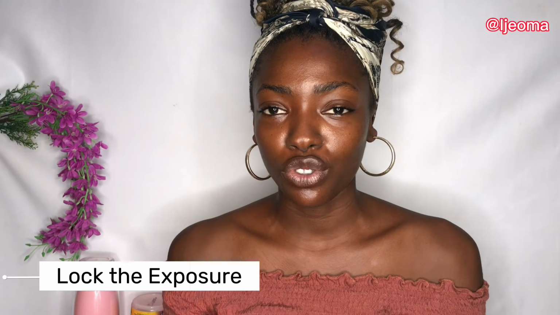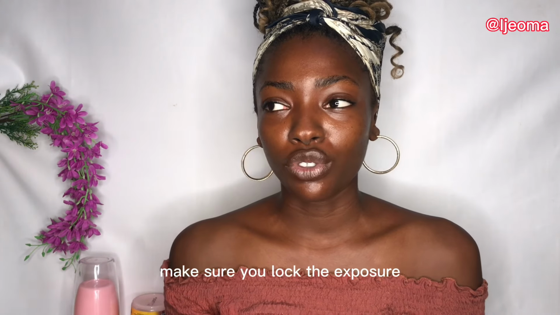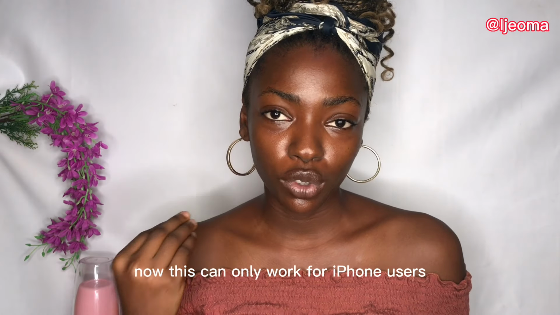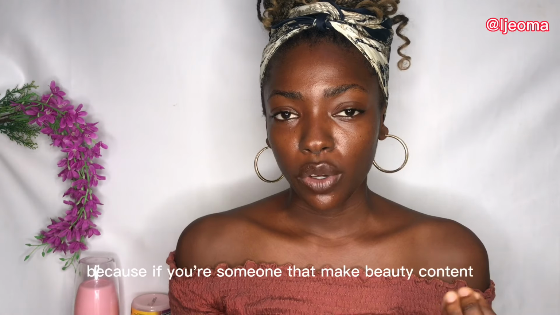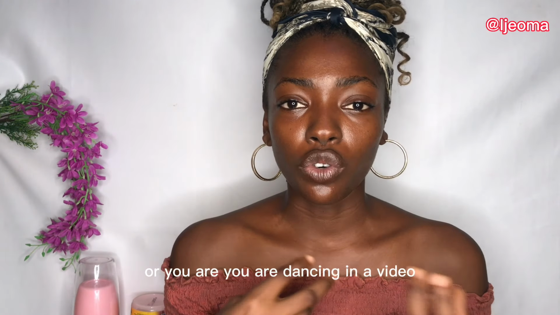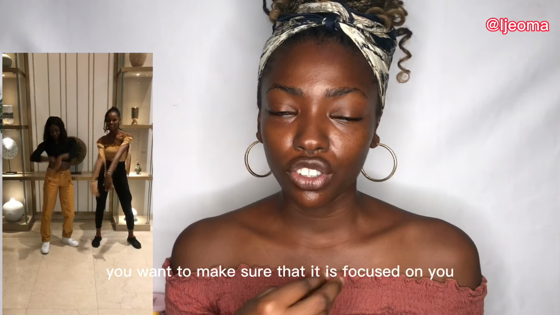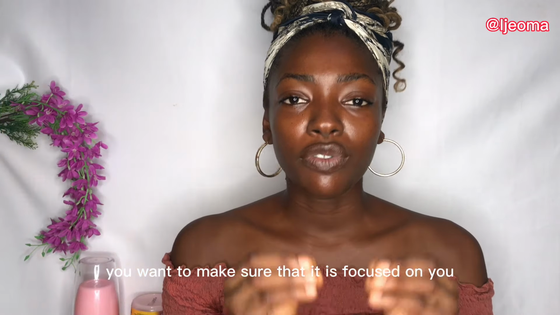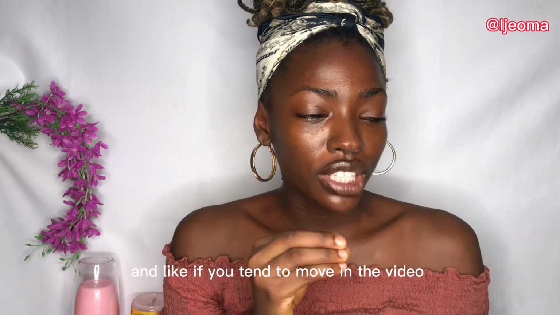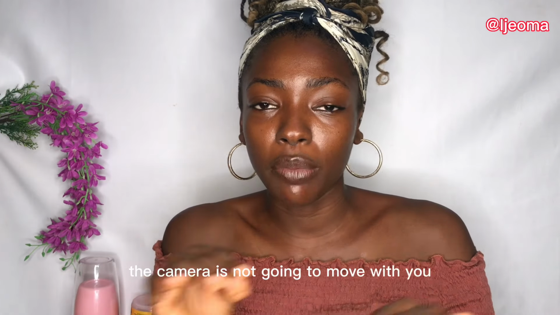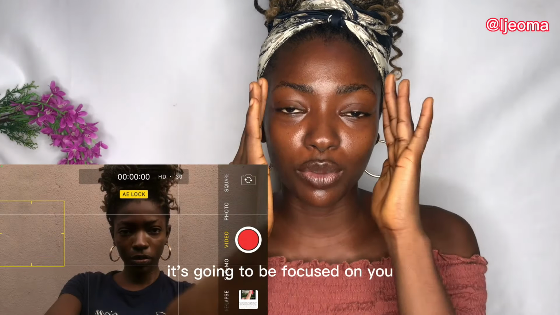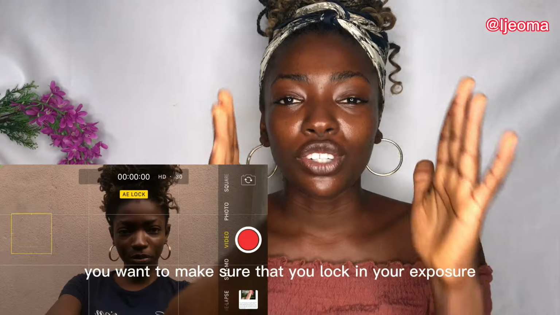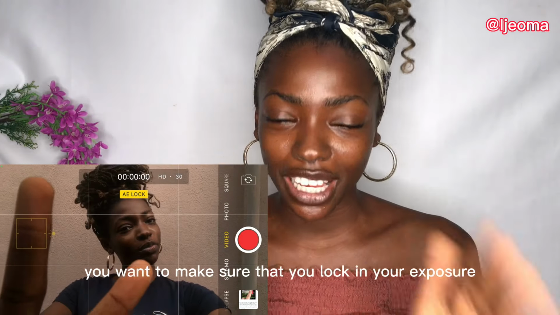So the next thing I'm going to talk about is lock the exposure. You want to make sure you lock the exposure. Now this can only work for iPhone users, it can't work on Android. Now why I said lock the exposure is because if you're someone that makes beauty content, or you are dancing in a video, you want to make sure that it is focused on you, and if you tend to move in the video, the camera is not going to move with you. It's going to just be focused on one place. It's going to be focused on you. You want to make sure that you lock in your exposure.